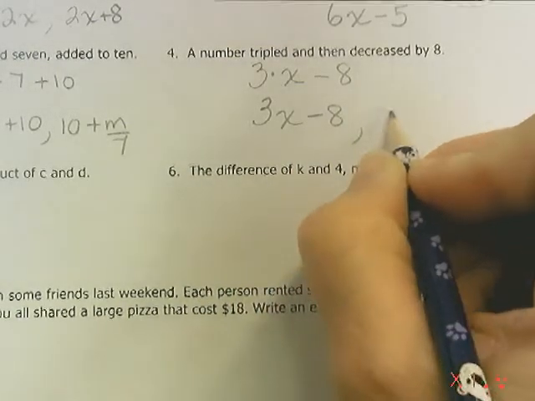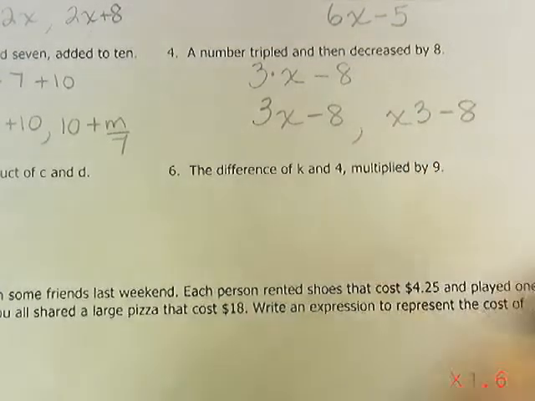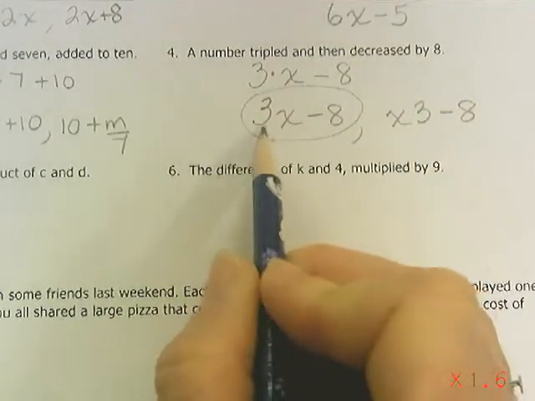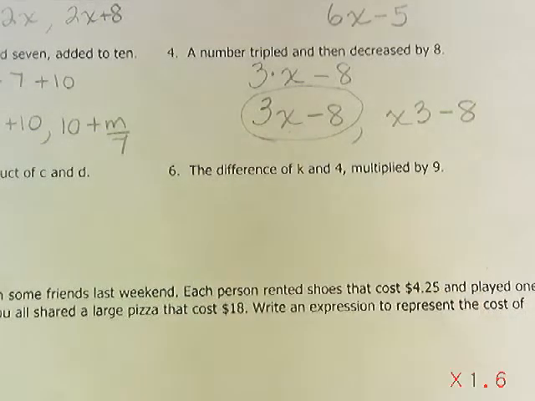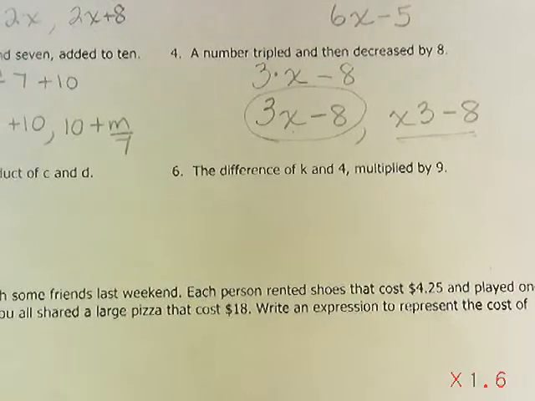Again, I mentioned you could have the x and the 3 switch positions. It's not proper form. This would be proper form where we have the coefficient before the variable. But technically, mathematically, this is also correct. Number 5.